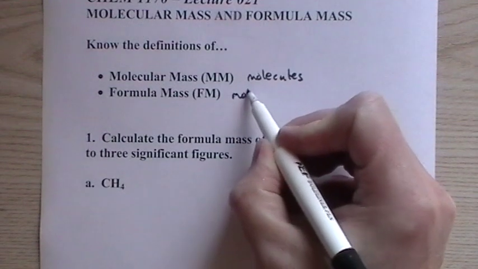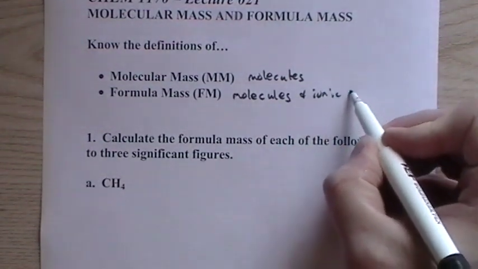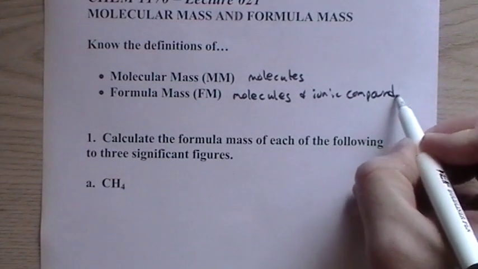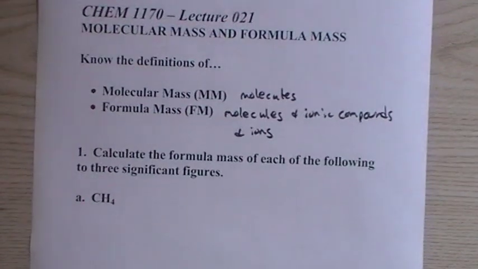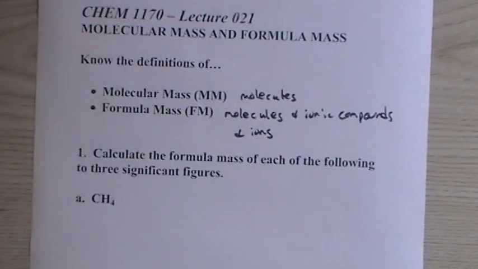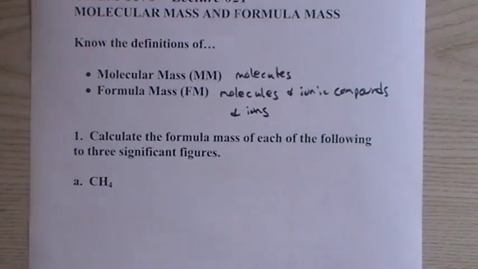Formula mass applies to molecules and ionic compounds and ions. So it covers everything. That's why we usually use formula mass. So if you say, what is the molecular mass of sodium chloride, that's incorrect. People will understand what you're talking about, but that's not the way to do it.